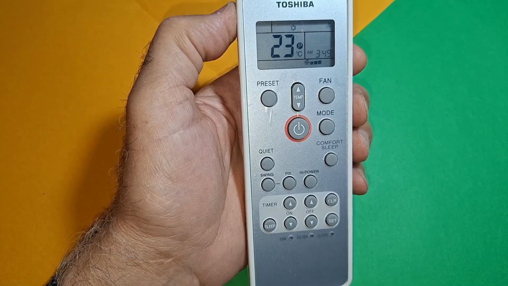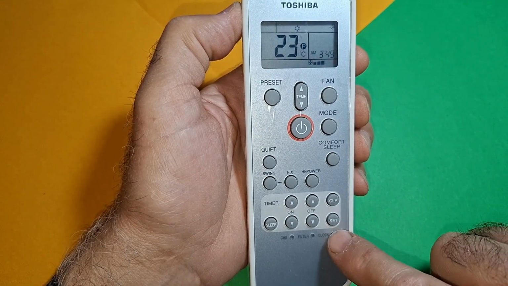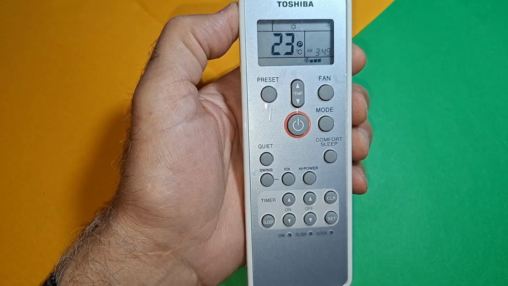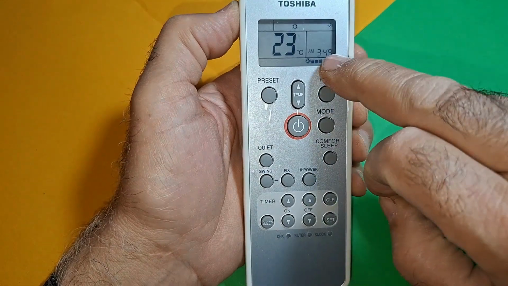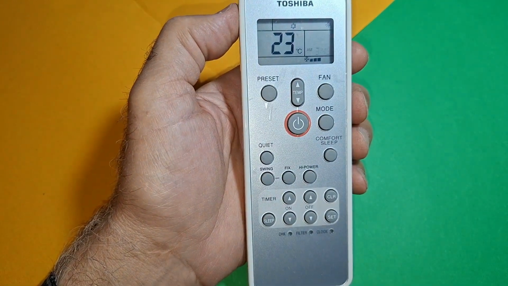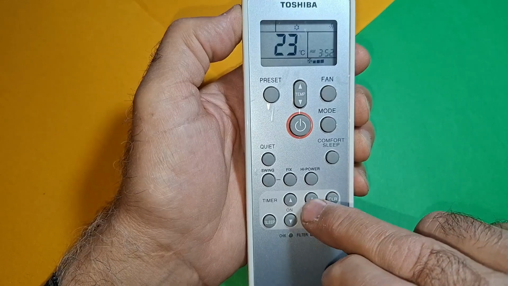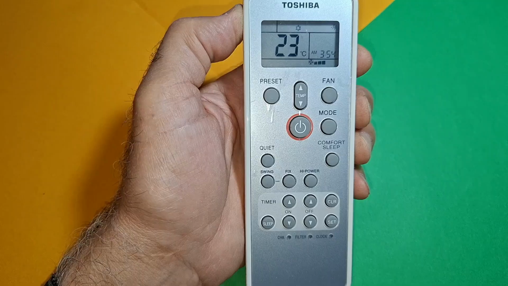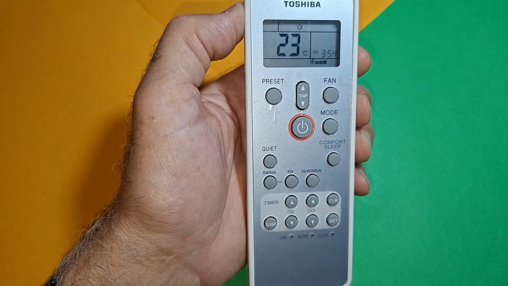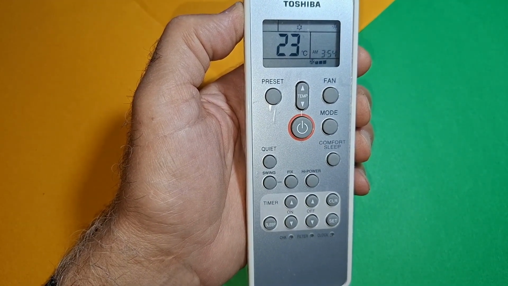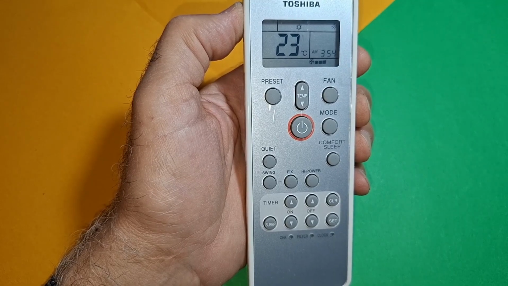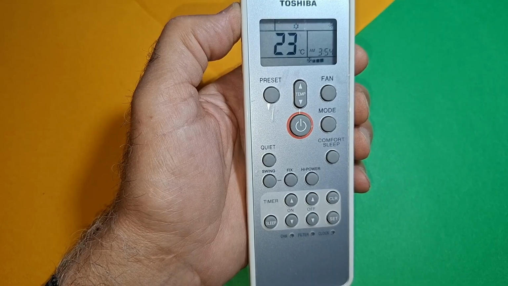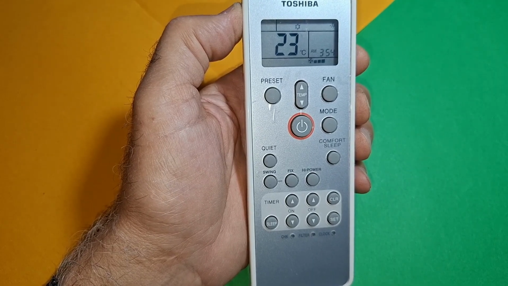To set the clock of the air conditioner, we press the clock button, and at this time we see the clock starting to flash. With the help of this button, we first set the clock and press the set button to confirm. Setting the clock is for the correct operation of the timer. There are 2 timer modes in this air conditioner. Timer on is designed to start the air conditioner at a desired time, and timer off is designed to turn off the air conditioner.